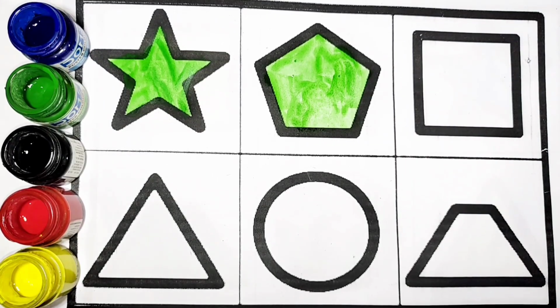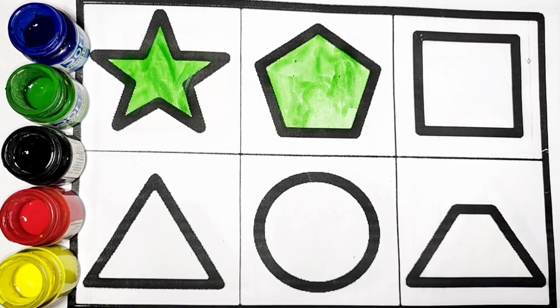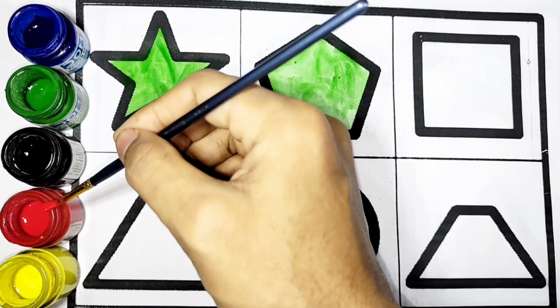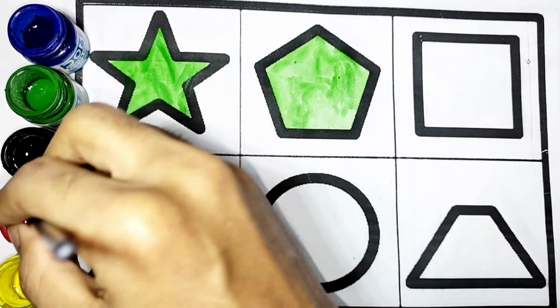The next one is square. Kids, now we're using the color of red and coloring the shape of square.